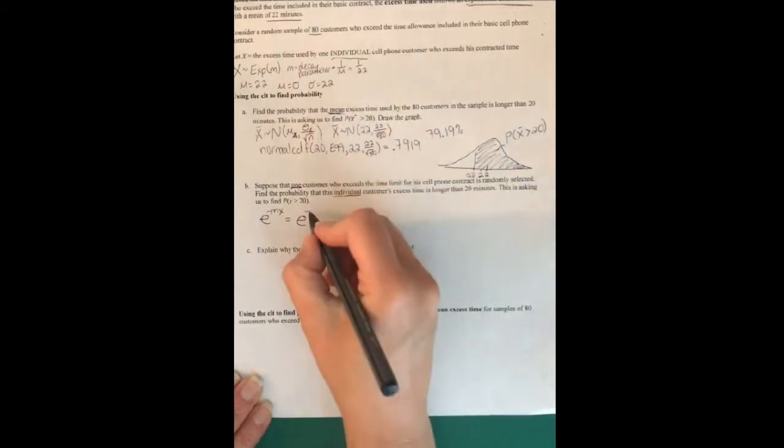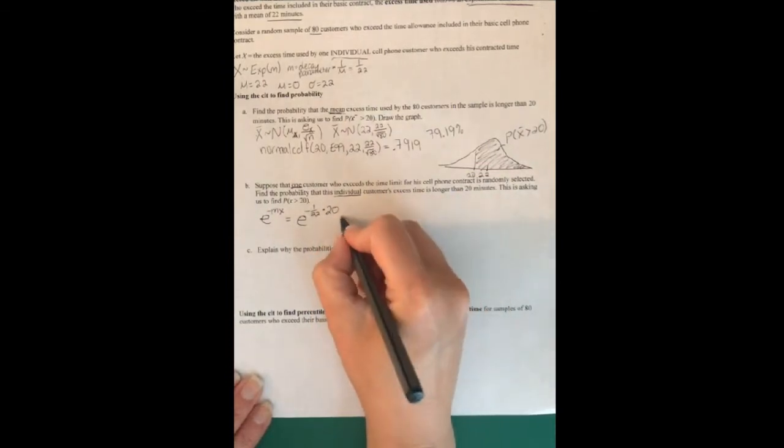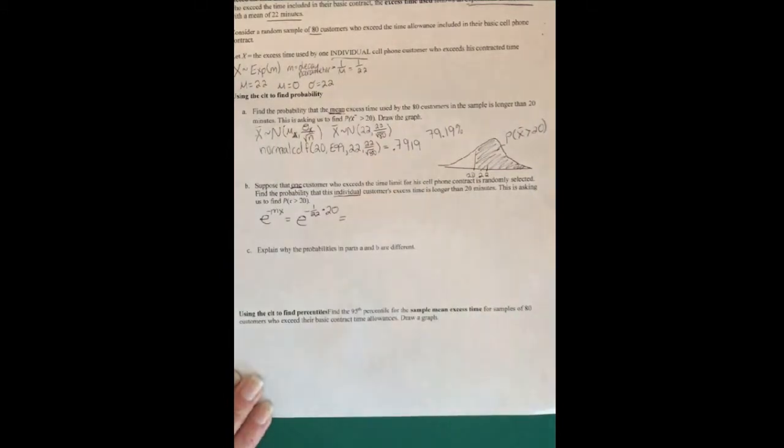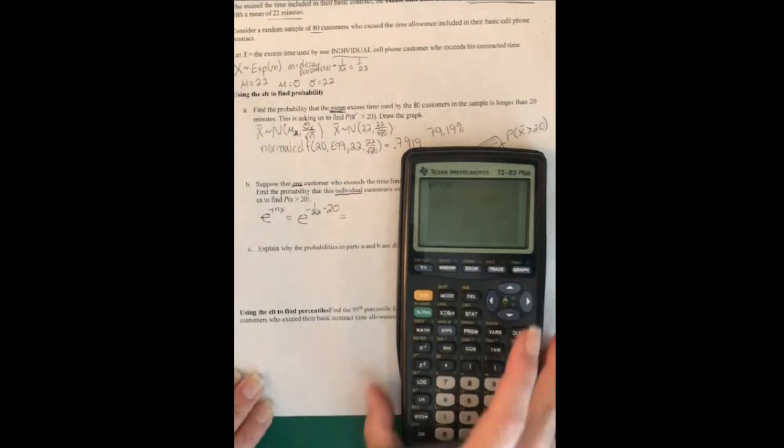This is what we will be using to calculate this, and we will just replace M, which we have up here, with 1 over 22, times X. Our X value in this case is 20. You put this in your calculator. We do have a button e to the x here, so second e to the x.